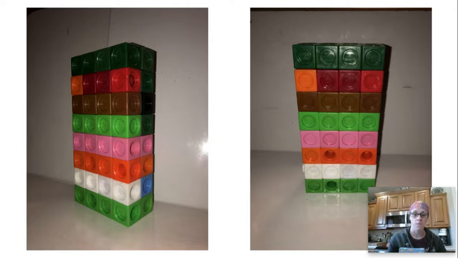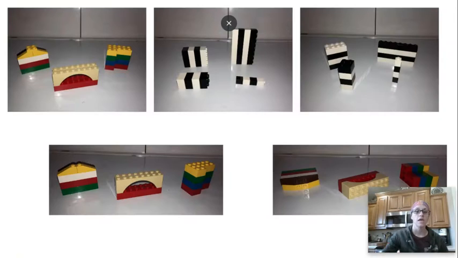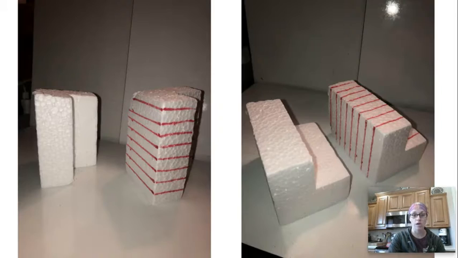These are different types of models that Mrs. Doverspike had made to give you different looks at the same picture. Even though I have this prism, I could move it around. It might look different in a picture, but if I rotate it with my eyes, I'm going to have the same thing. Keep that in mind as we're working.